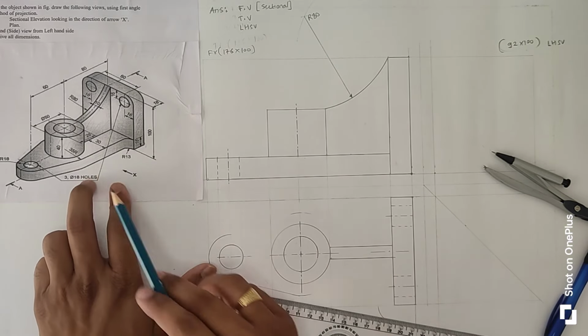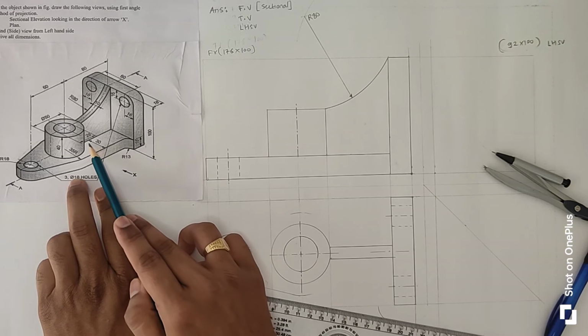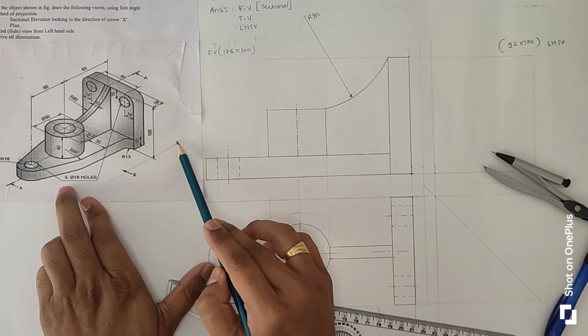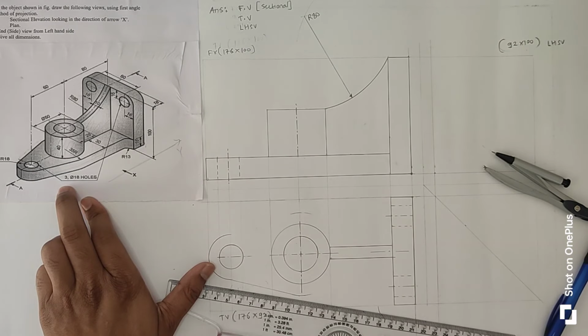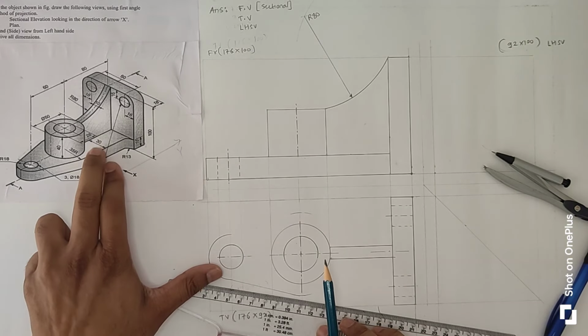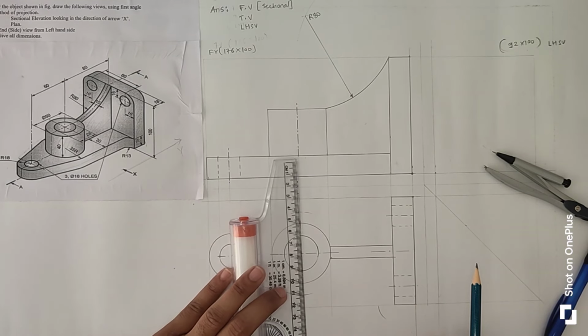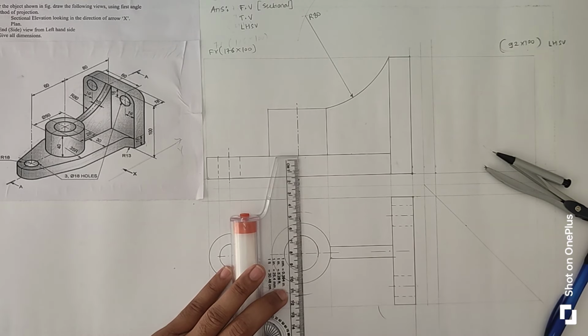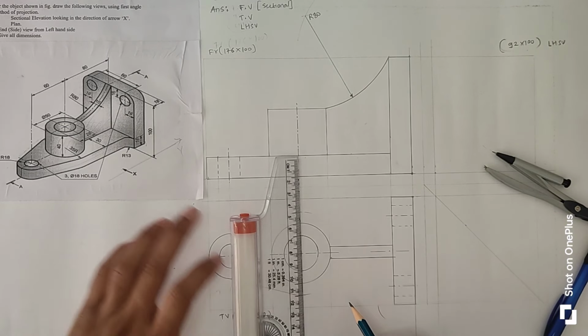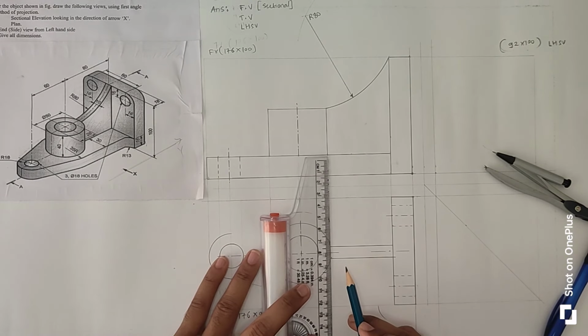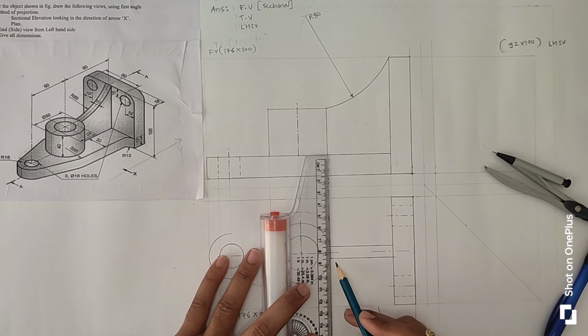So this line is parallel to this axis y, right? And it is at a distance of 30 mm from the center line. It is at a distance of 30 mm from the stiffener's surface, meaning this face, the stiffener's front face.